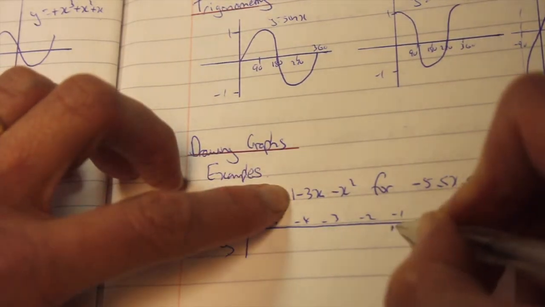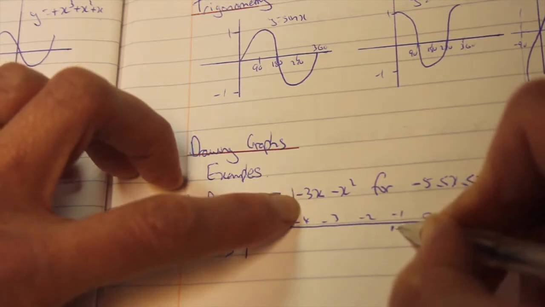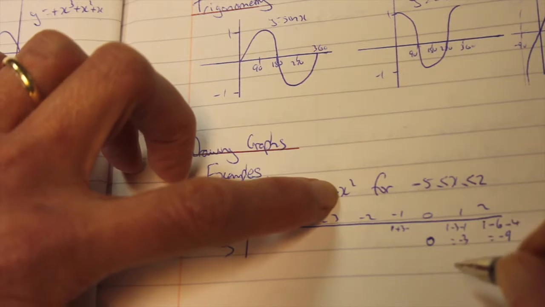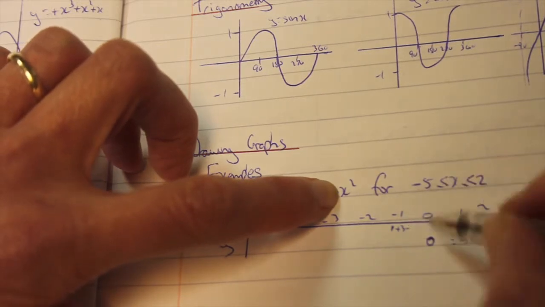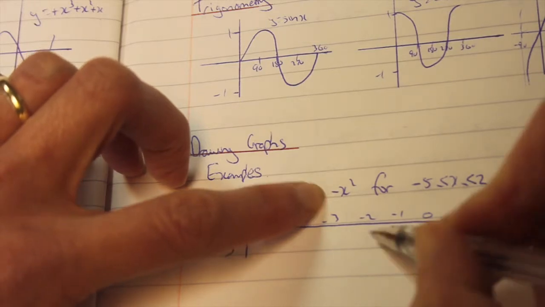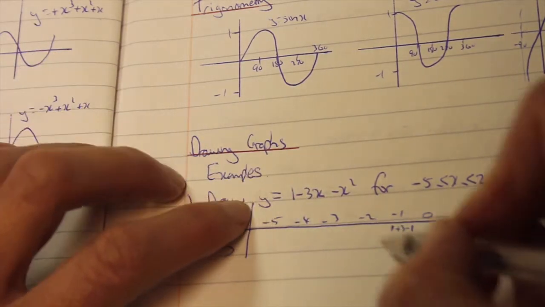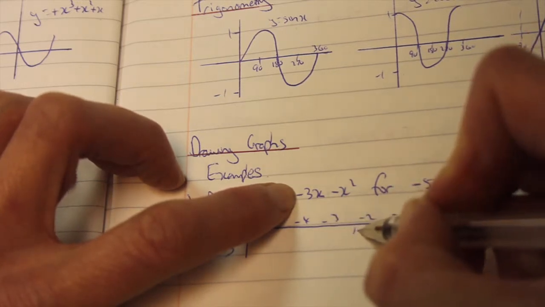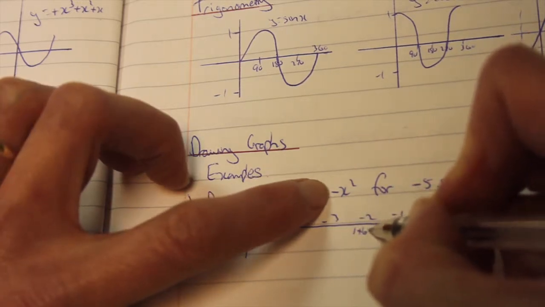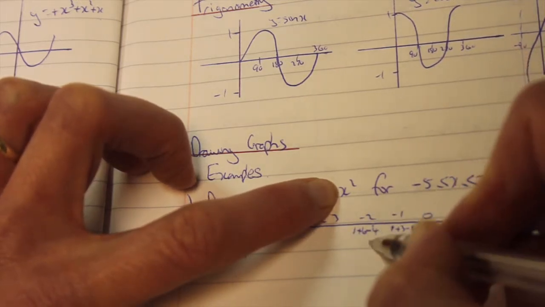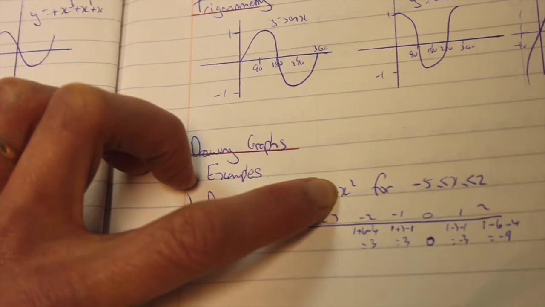1 minus 3 times minus 1 is positive 3. Minus, now be careful here, x squared, minus 1 squared is 1. So it's minus 1, which gives you 3. Putting in minus 2. So it's 1 minus 3 times minus 2 is positive 6. Minus, now do your squared bit, minus 2 squared is 4. So you get 7 take away 4, which is 3.